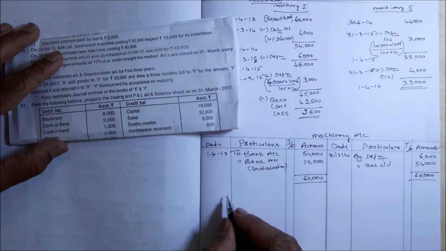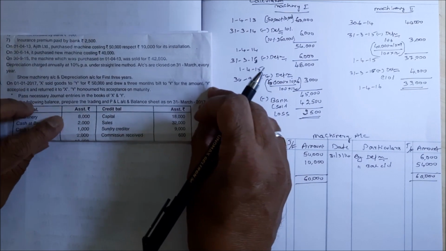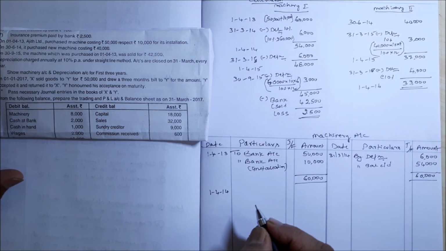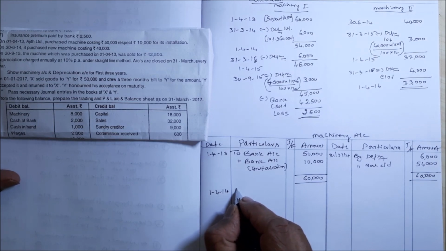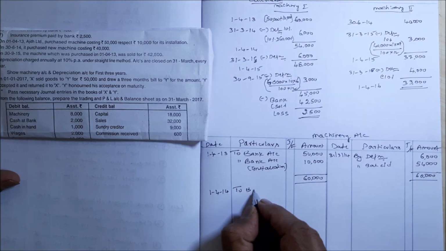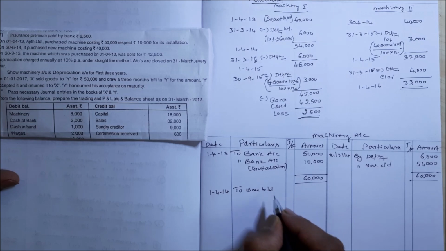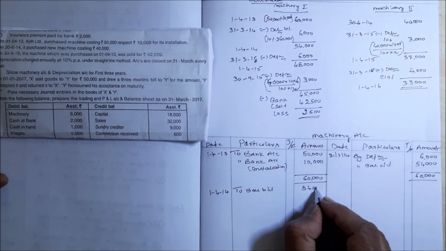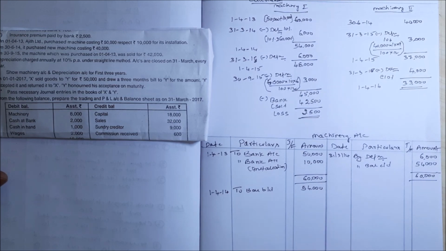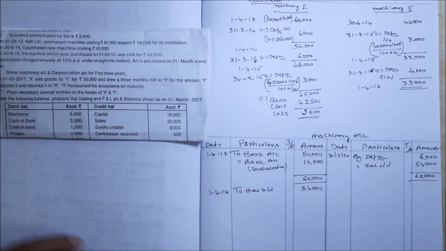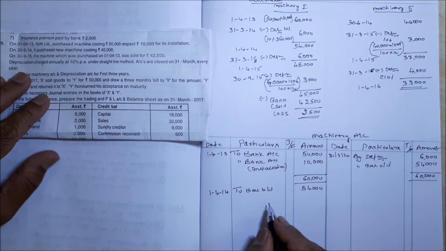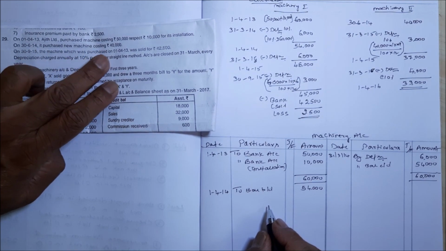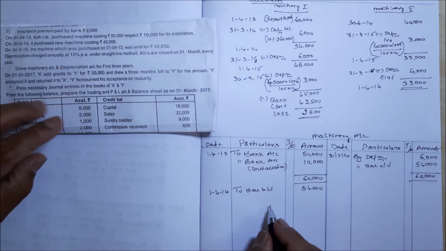Then 1/4/2014 to balance brought down 54,000. In the same year, 30th/6/2014, you have purchased one more machine for rupees 40,000.